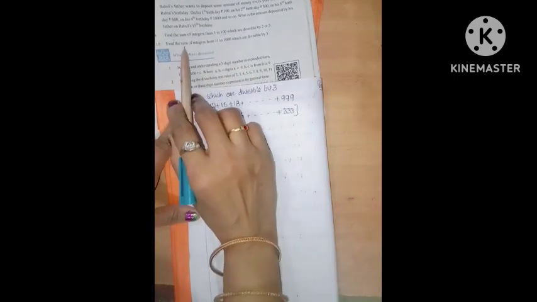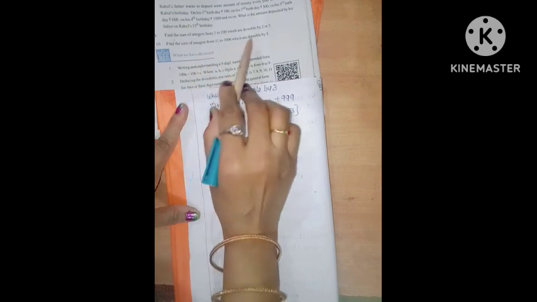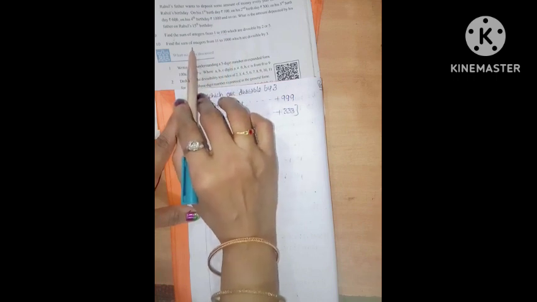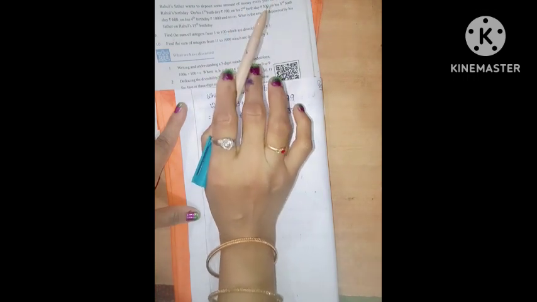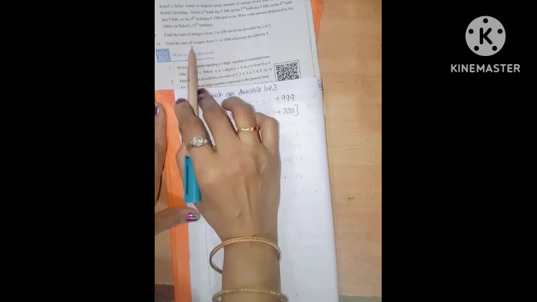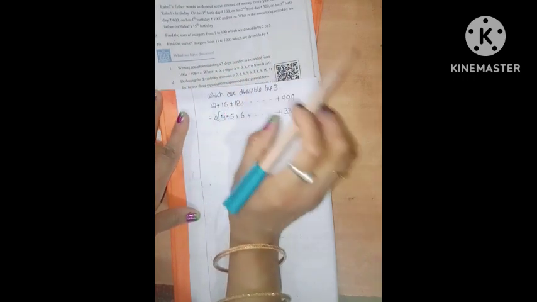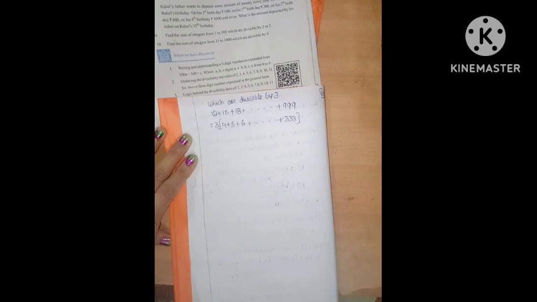Next, this is the sum of the integers from 11 to 1000 which are divisible by 3. How will you get this one? First we have to find the sum of the integers from 1 to 1000 minus the sum of the integers from 1 to 10, both of which are divisible by 3 only. We will get it that way. First write that point.